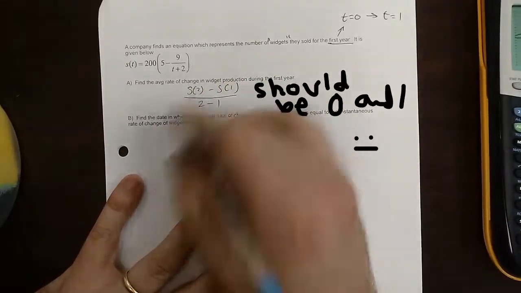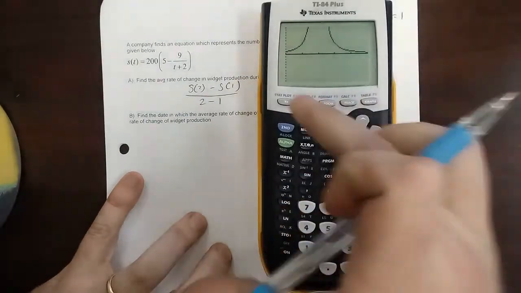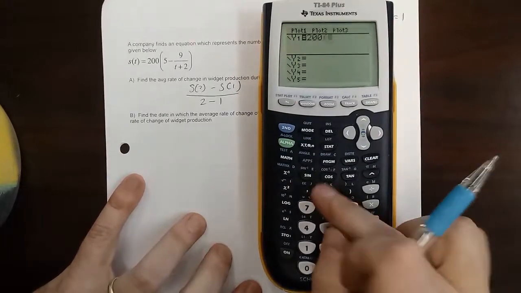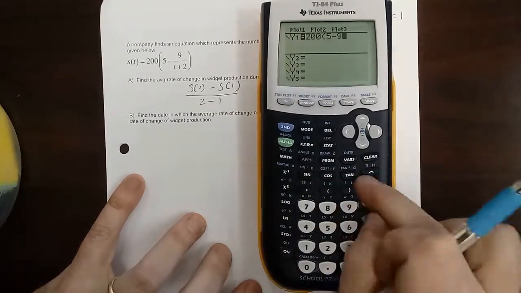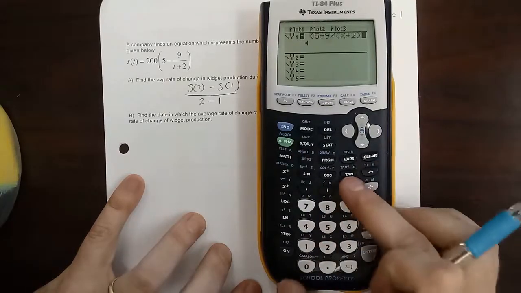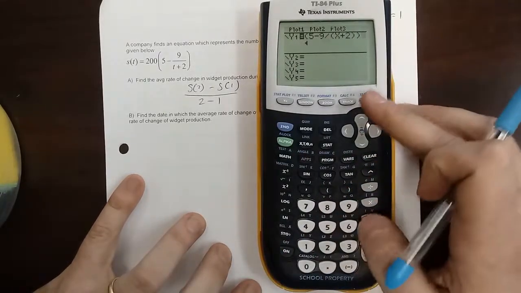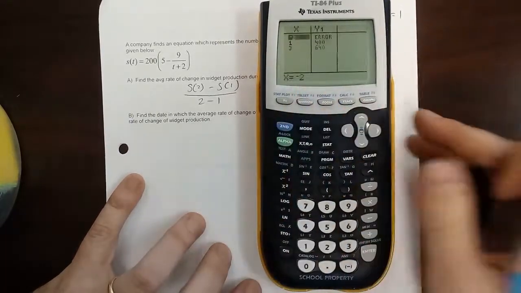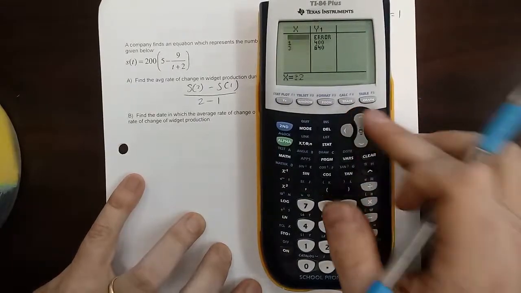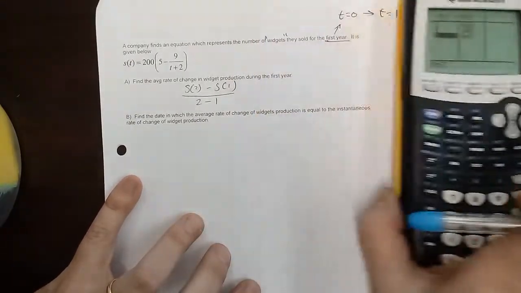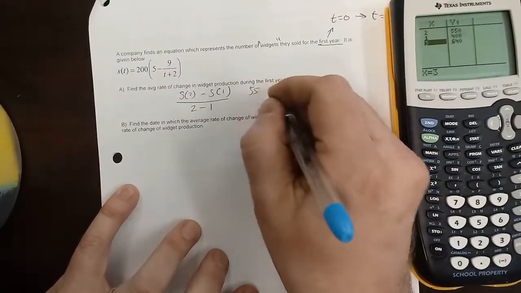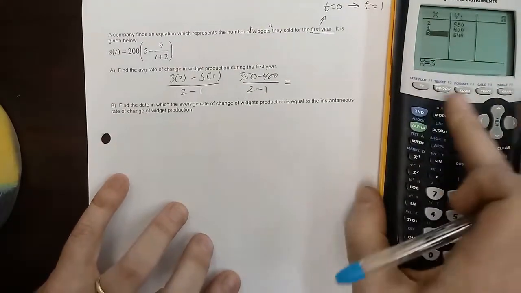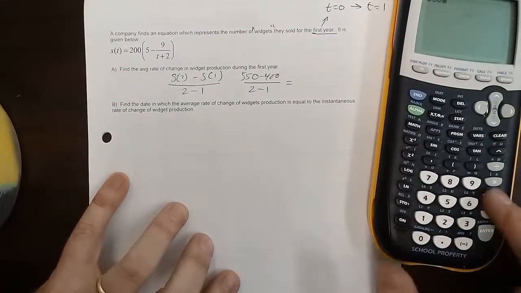Yes, you should write this out every time. If you make a mistake somewhere in your work, you are doing yourself so many favors by writing in what you're about to do. All right, I typed it in correctly. So now when I go to my table and I type in 2 and I type in 1, so 550 and 400, okay. 550 minus 400 for 2 minus 1. That's all I need to show. I don't need to do any more than that.